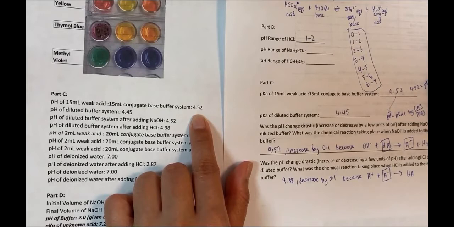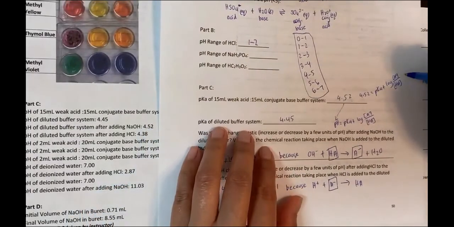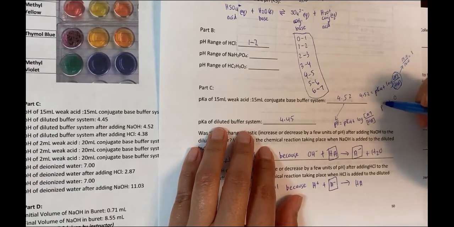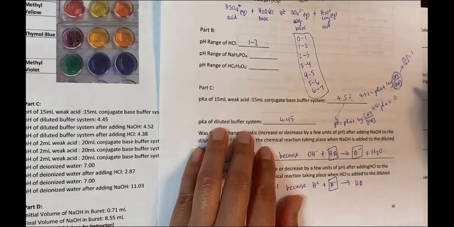And we put the same amounts in here, so this is the log of 1, because it's 15 mL over 15 mL. So let me write it down: 15 over 15 equals 1. Log of 1 is 0. So 4.52 is the pKa right here.